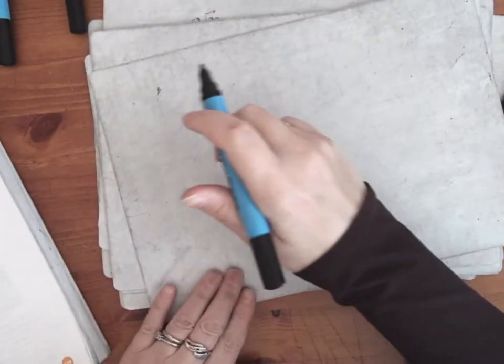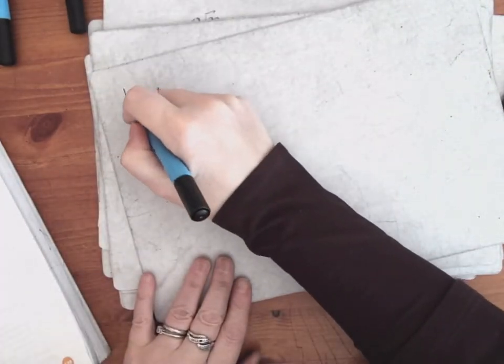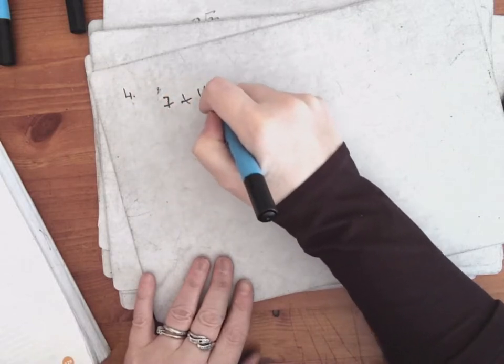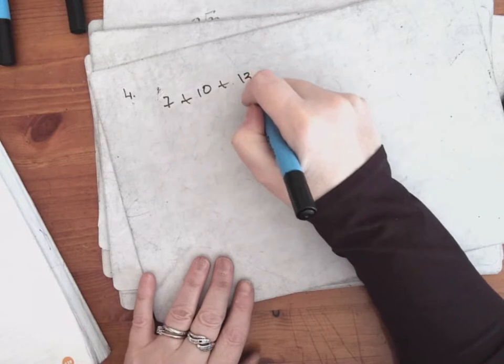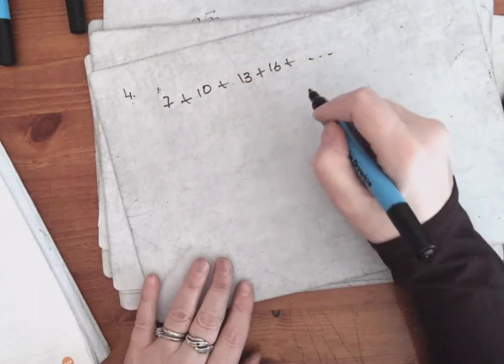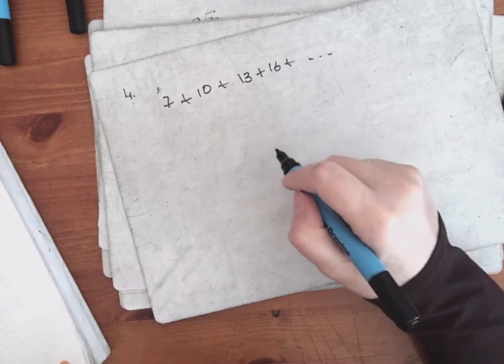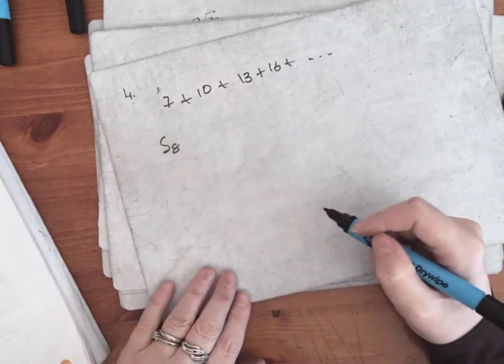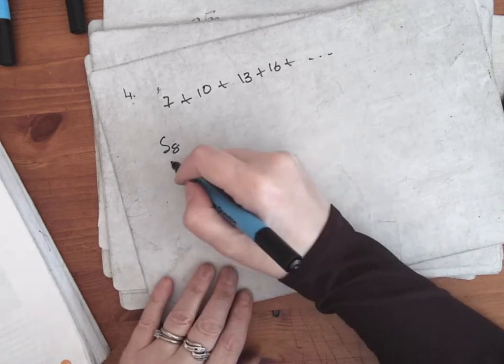Right, so number 4. The first 4 terms of the series are 7, 10, 13, 16 plus ... Find S8. So I have to add up the first 8 terms.